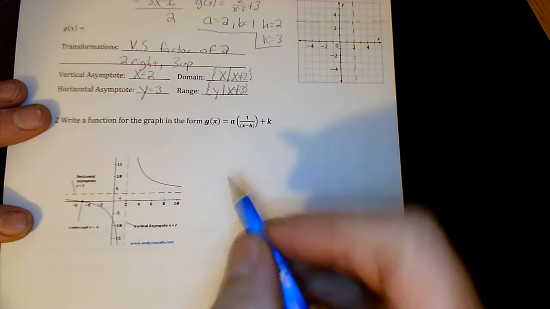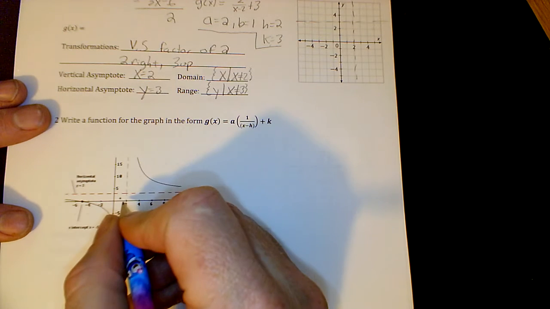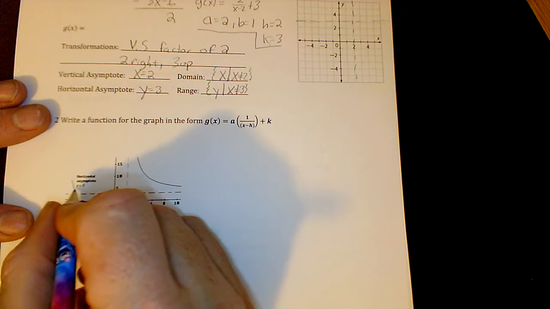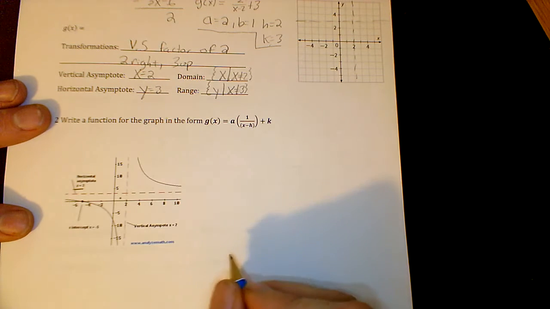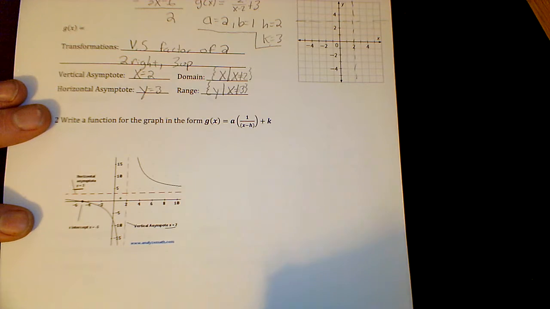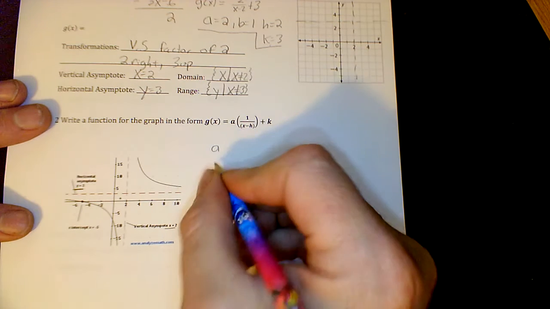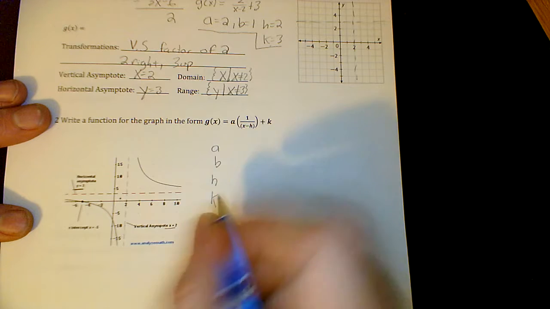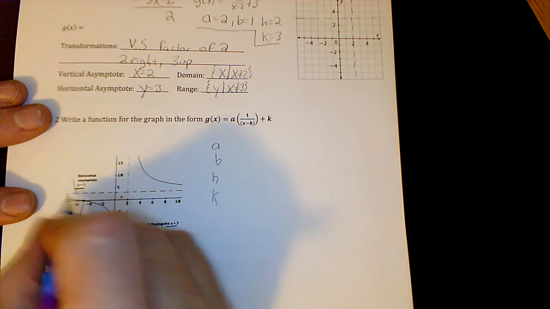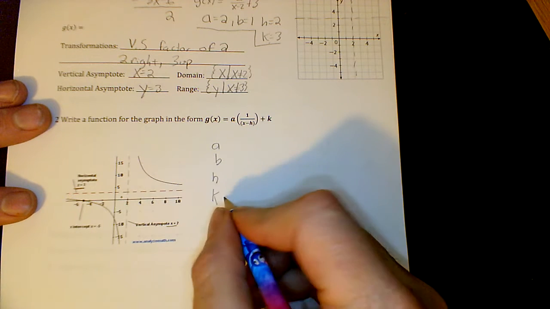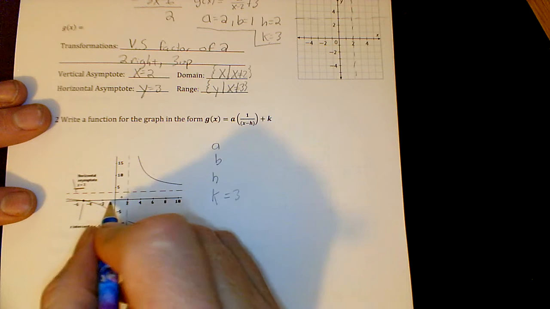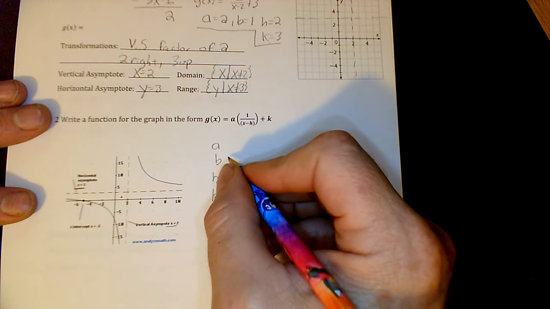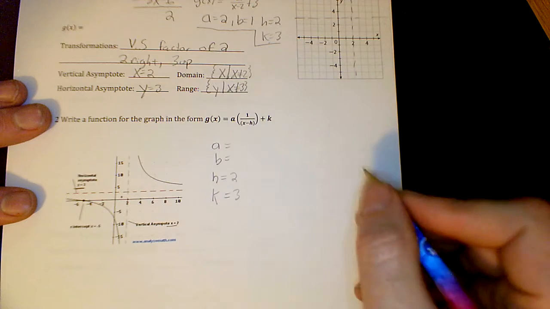All right. So I'm going to look on here, and this is so tough to see. I'm going to assume that's 3 up, which it is. I can tell from this number right here. And I'm going to assume I'm 2 over. So if I have my A, B, H, and K, since I went 3 up for this horizontal asymptote, my k is 3. Since I went 2 right for the vertical asymptote, my h is 2. And I don't know a and b. So I'm going to plug in a point to solve for that.